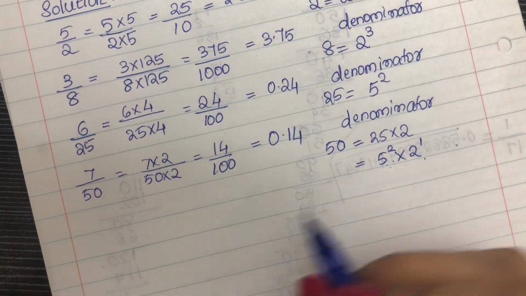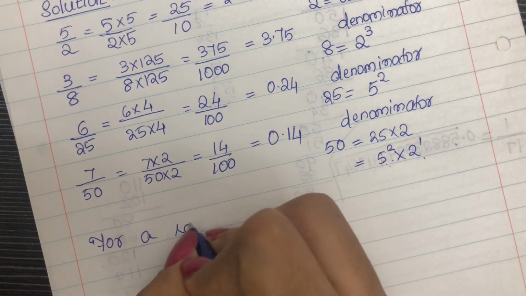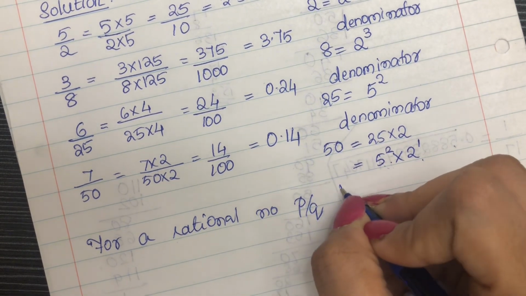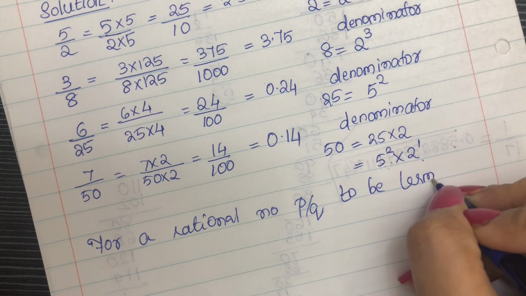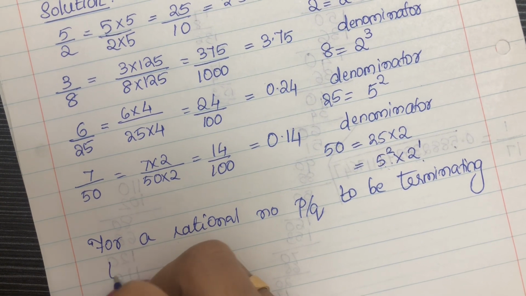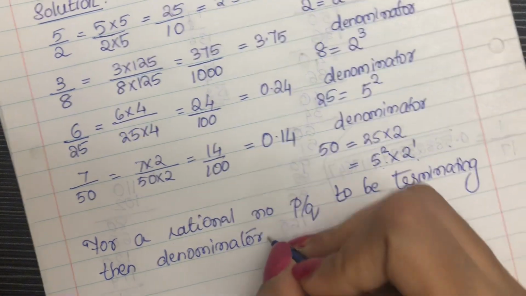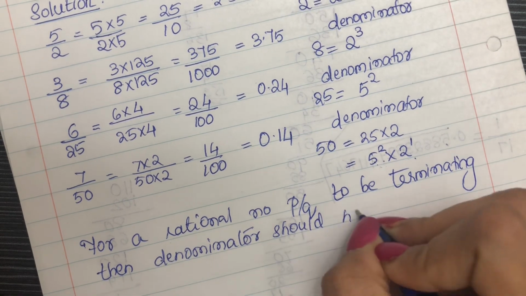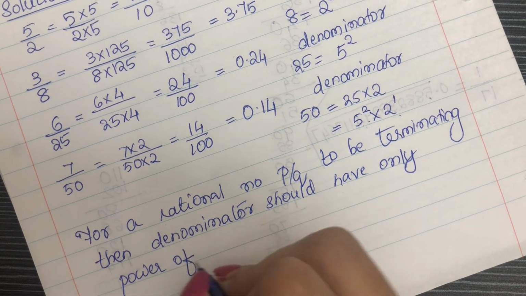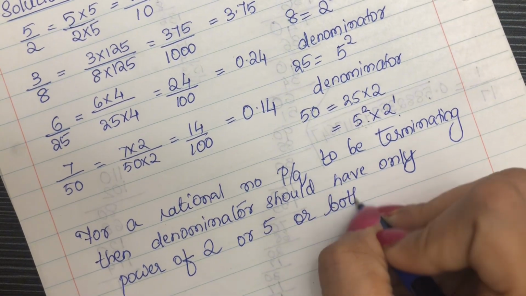Here what we have to write is: for a rational number p by q to be terminating, the denominator should have only powers of 2 or 5, or both.